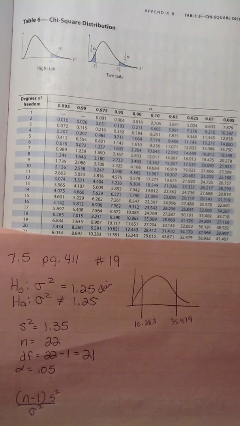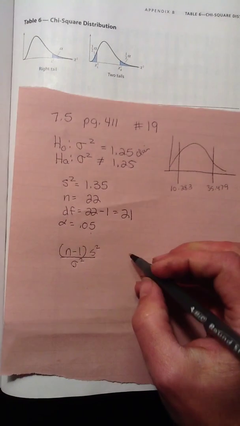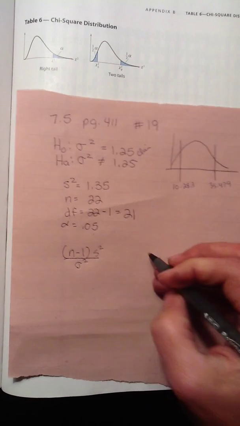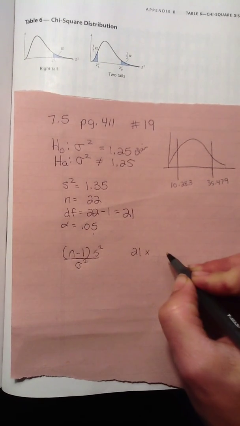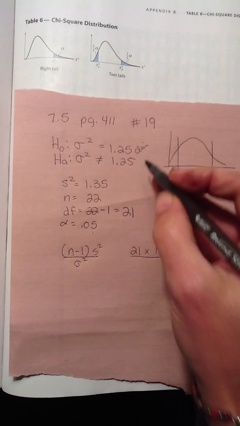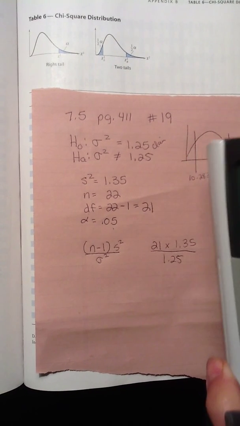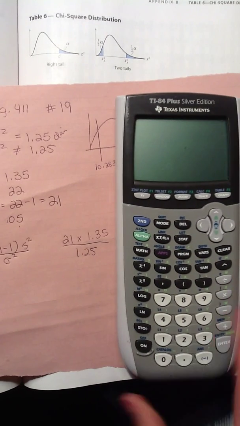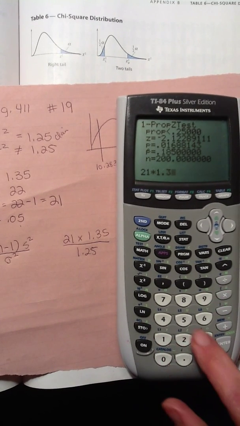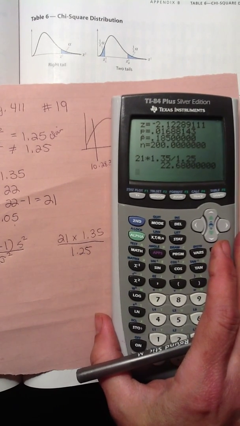All right, so now all I have to do is put this information into that simple formula. So these are actually easier to do in my estimation. N minus 1, 22 minus 1 is 21. I'm going to multiply that by my s squared, or 1.35, and then divide by my sigma squared, the 1.25. And then I see where that lies. And no tricks to this. I'm just going to put it straight into my calculator. 21 times 1.35 divided by 1.25. I end up with 22.68.